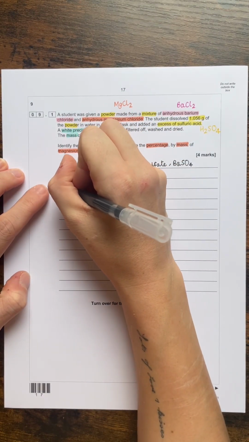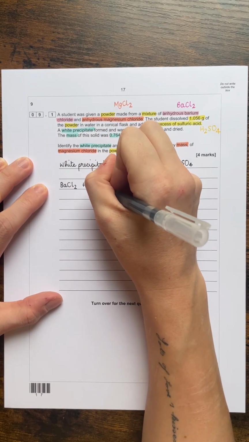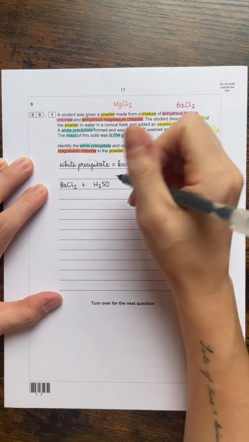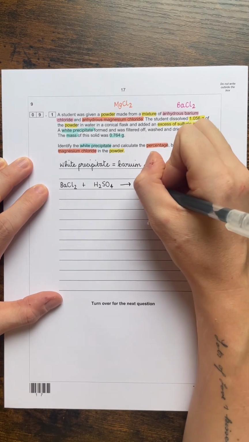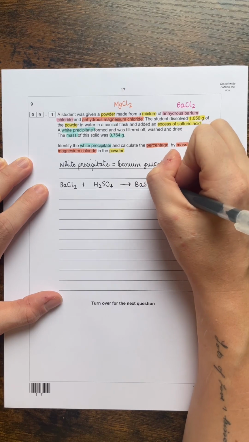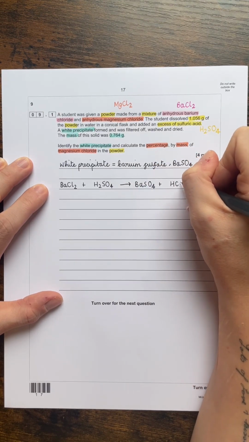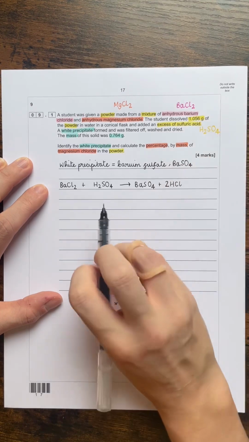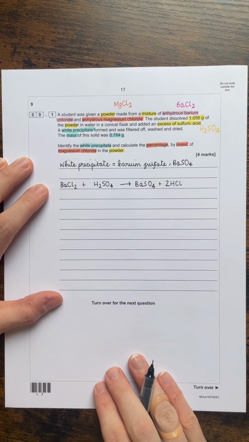So first of all, my balanced chemical equation. So barium chloride BaCl2 plus H2SO4 will make BaSO4 plus HCl, and we're going to need 2 HCl because we've got the H2 from the SO4 and the 2 Cls from the barium chloride.